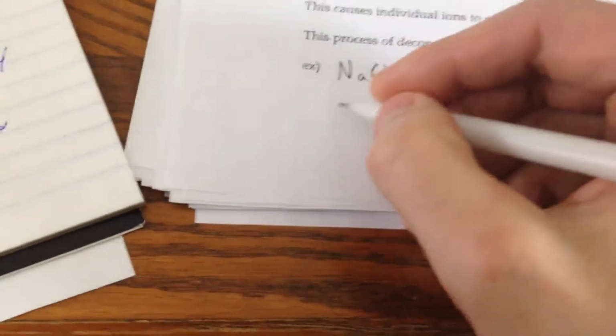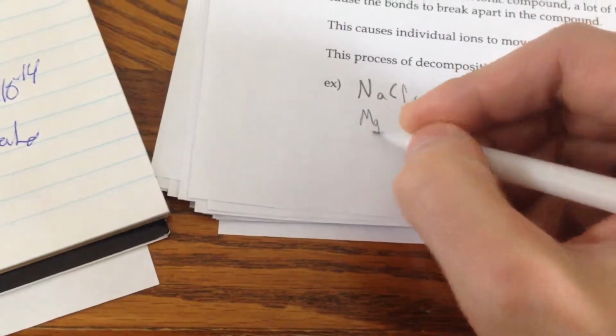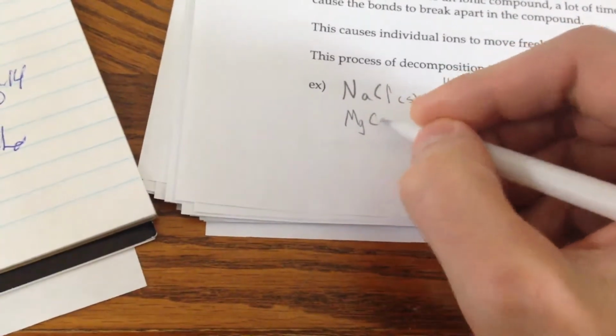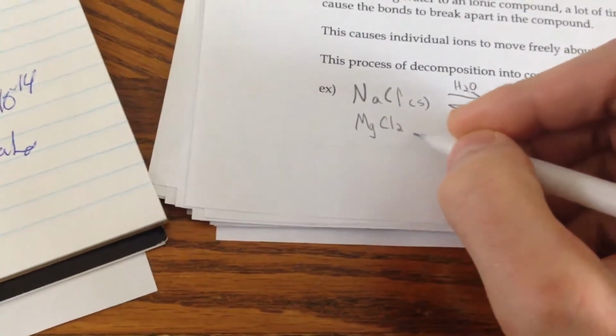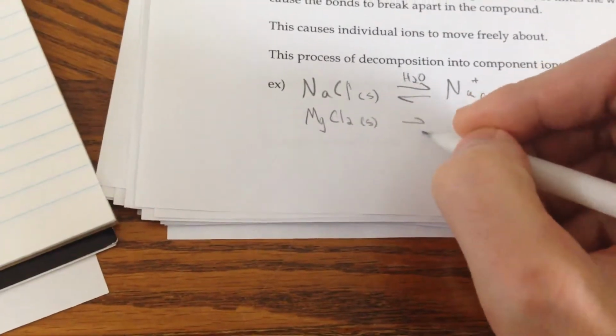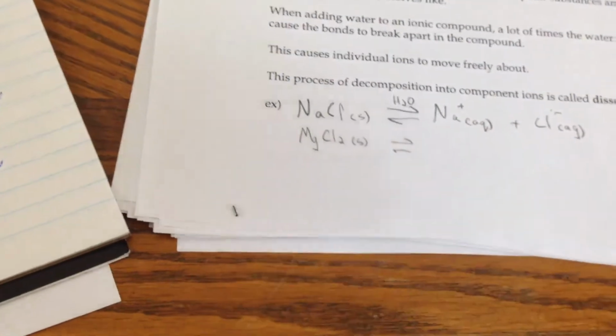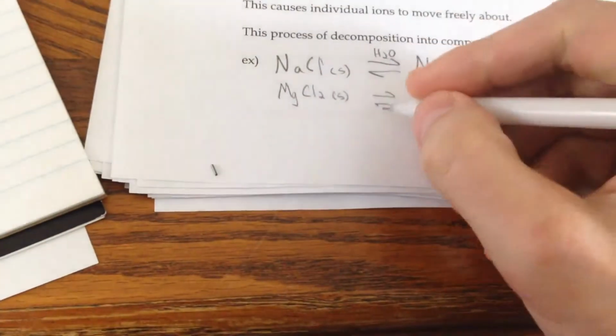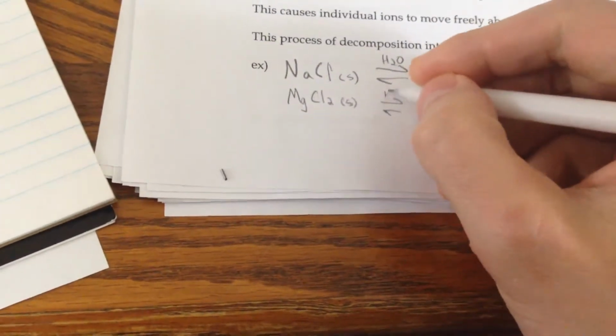Let me switch the angle here so you can see it better. Then I'll do two more examples just to go over them. So then there's magnesium chloride. Magnesium has 2 chlorides, and it's a solid as well. So we can do the double arrow.